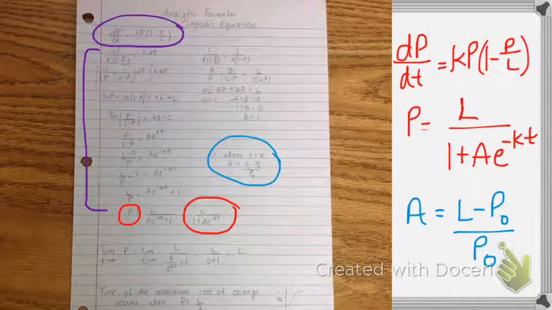Now, some other important information. If I want to find the limit of this logistic equation, that's what is going on down here. And I'll rewrite it just in case you can't see it. So the limit of the differential equation is L. That's what the L stands for in the equation.